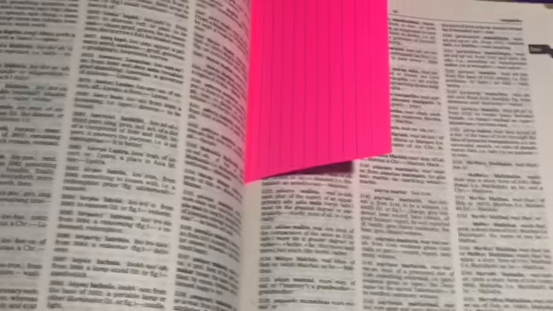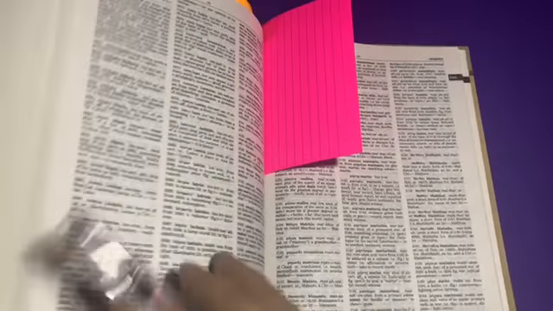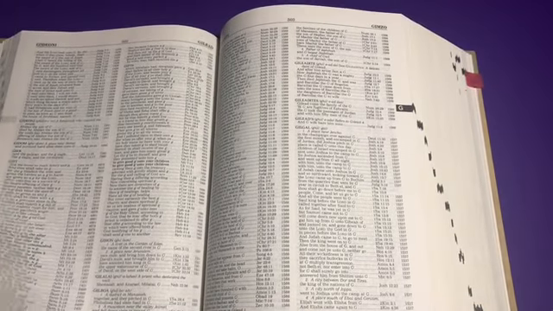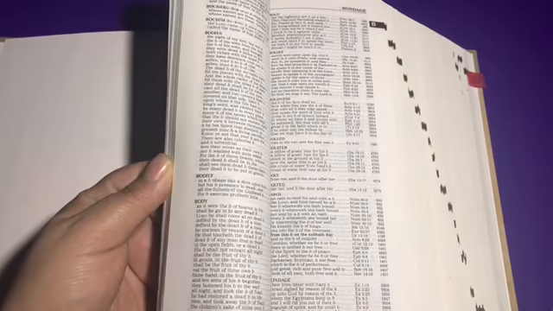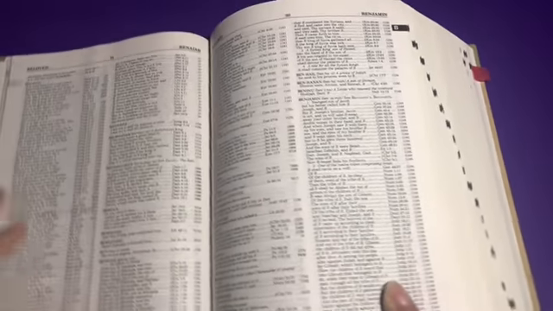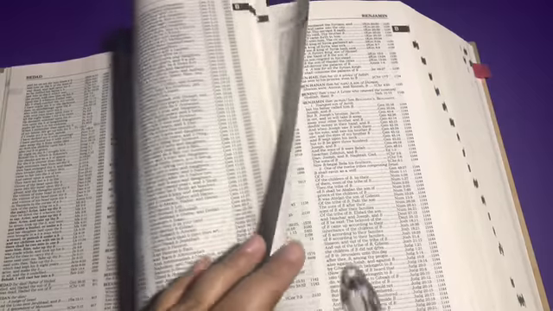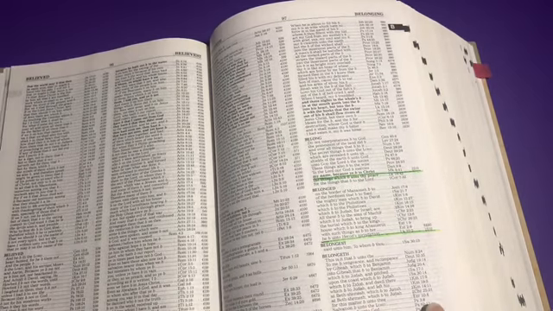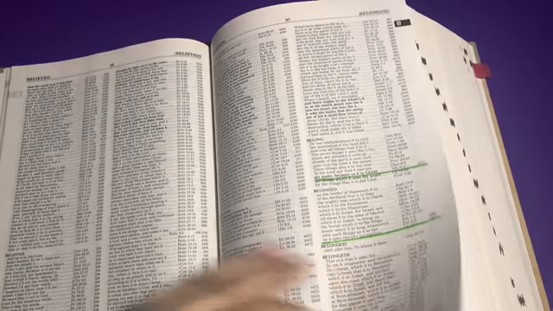So we're going to move that out of the way. And this is where it gets fun, you guys, if you have the Strong's Concordance book. So we're going to go back to the word blessed. All right, let's see.